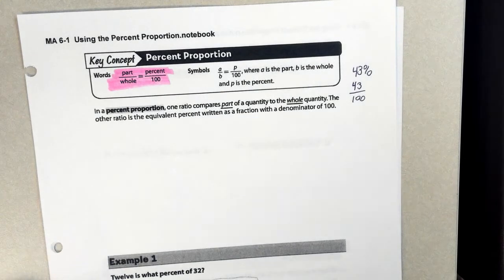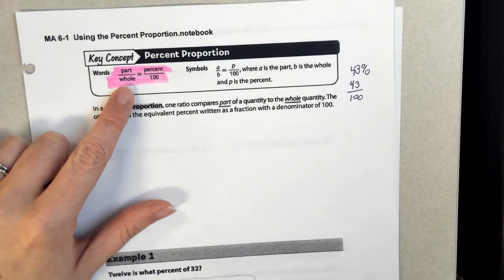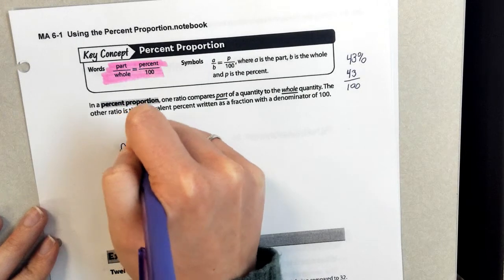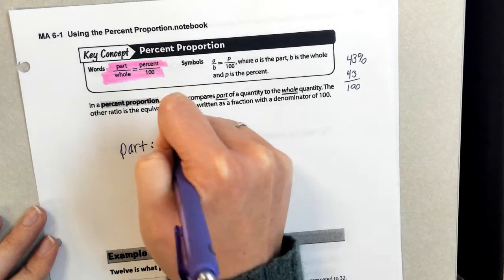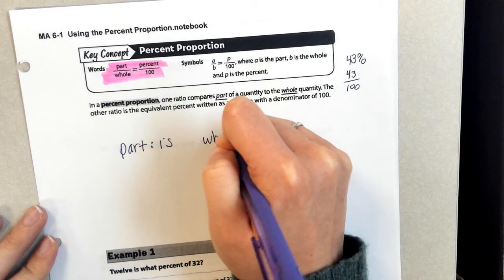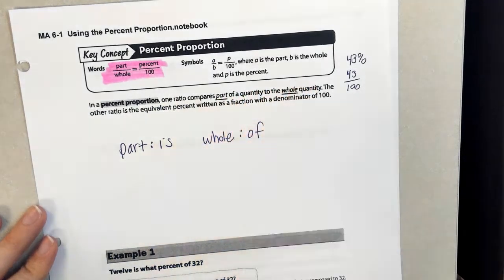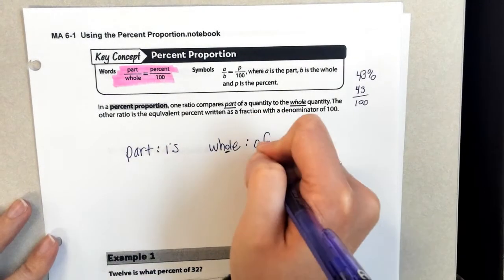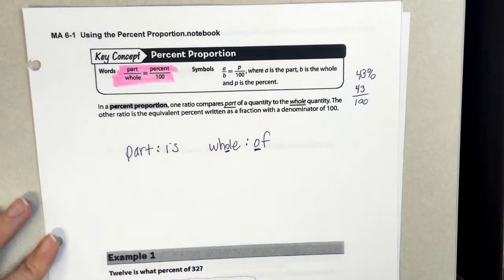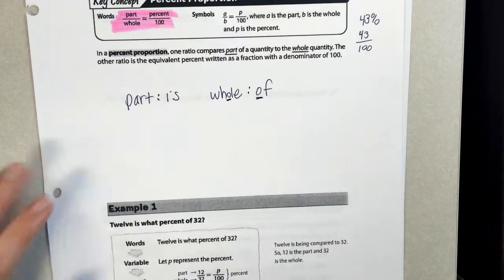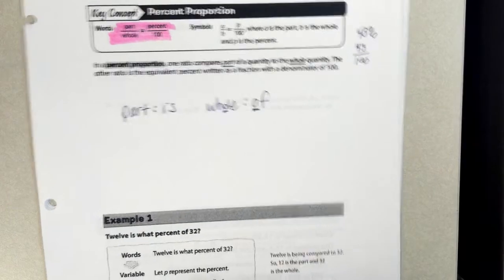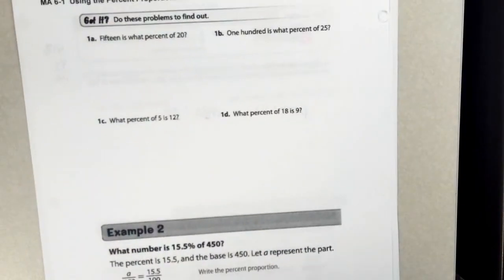One key part, or clue, you could use to figure out which one is the part and which one is the whole: for the part, we look for the clue word "is," and for the whole, we look for the clue word "of." If you have a hard time remembering that, I think of "of" as having an O, so I use the word with an O in it. That will make more sense when we start looking at examples of what I mean by "is" and "of."